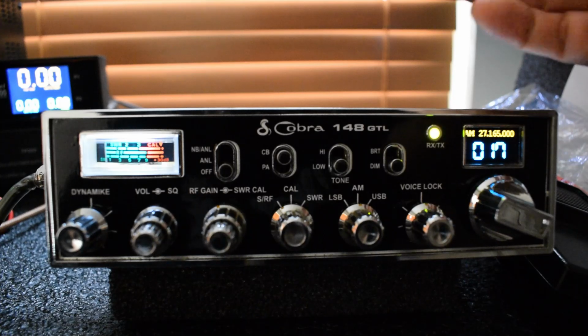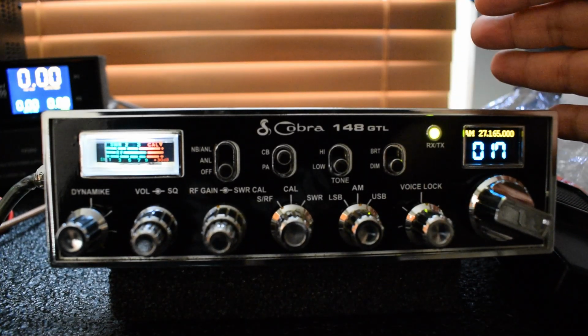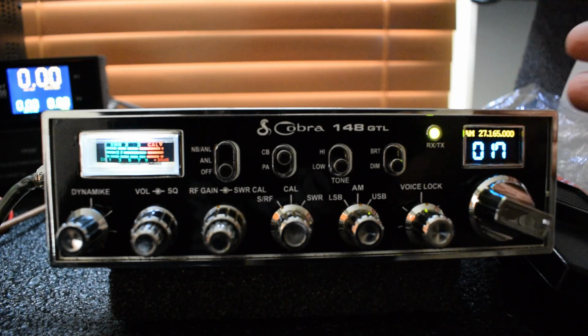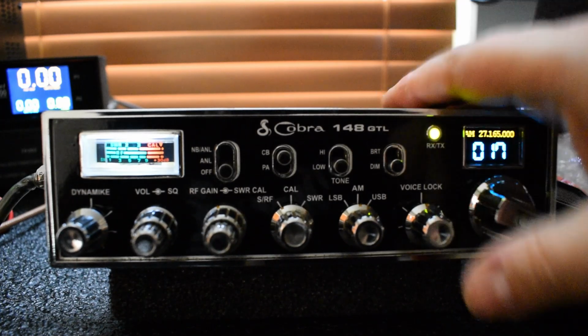So you would end up with no radio basically and no money. So that's why you have to sell it the way I've been selling CB radios, at least on eBay.